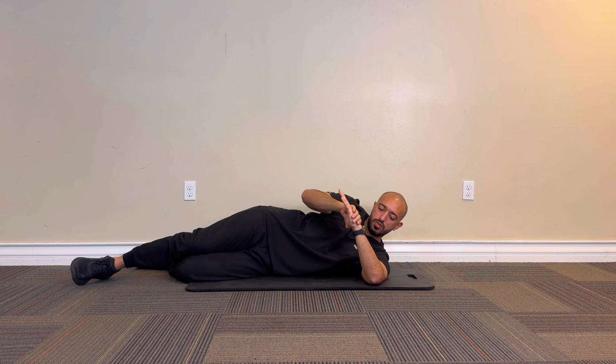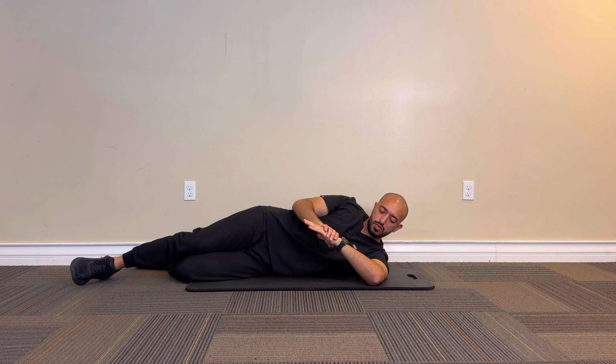Lie on your side with your affected shoulder down, bend your elbow to a 90-degree angle to point your fingers up towards the ceiling and keep your upper arm on the ground. Gently press the back of your wrist down towards the ground with your opposite hand until you feel a stretch on the outside of your shoulder, without it being painful. Hold that stretch for 30 seconds and repeat it twice.